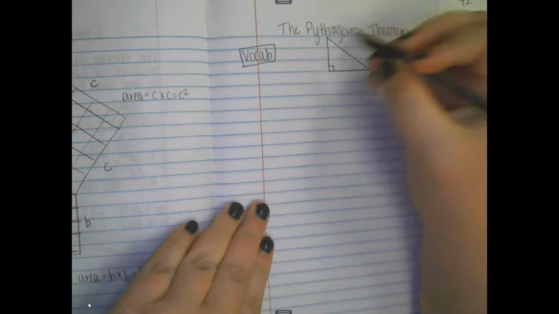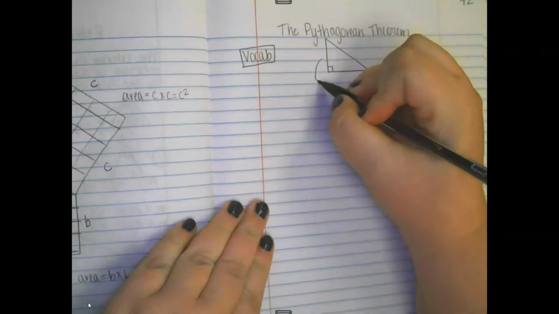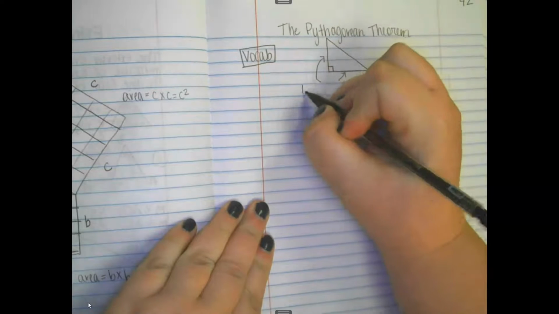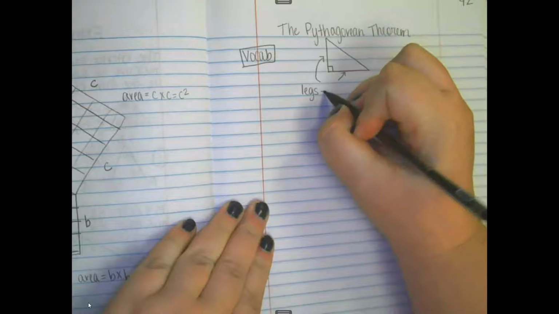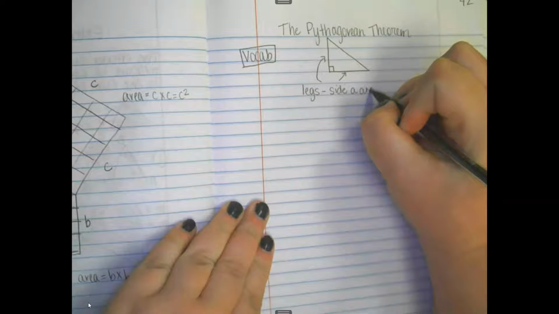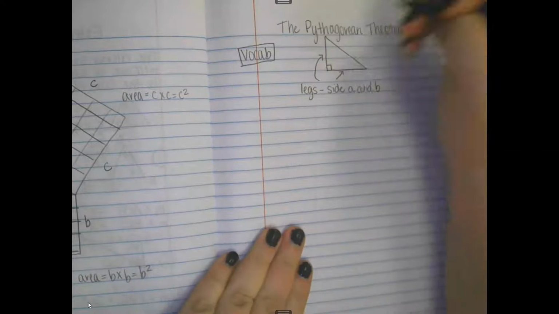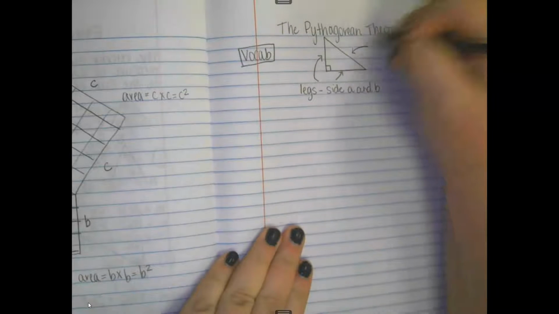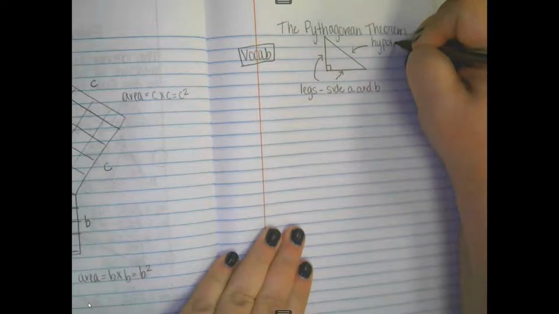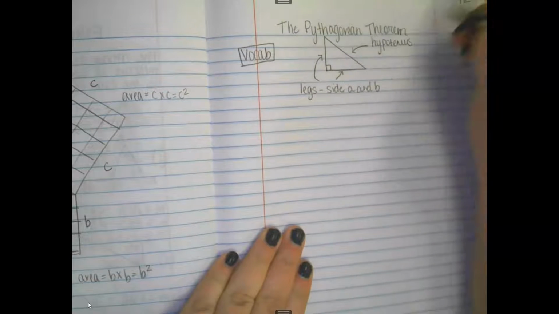And I'm going to label. I'm going to draw an arrow to this side and this side, and I'm going to say these are legs, sides A and B. Legs A and B. This third side here is called the hypotenuse. Hypotenuse.